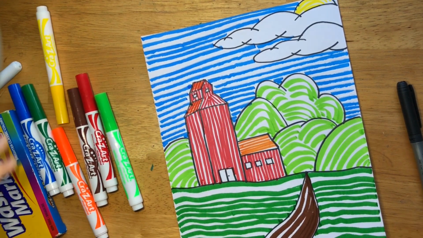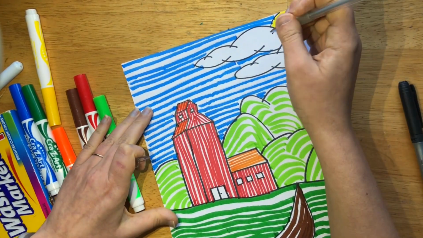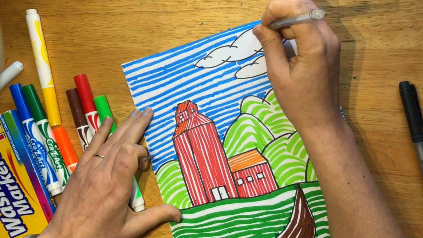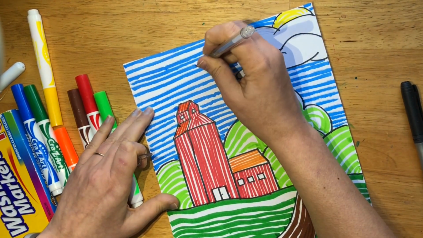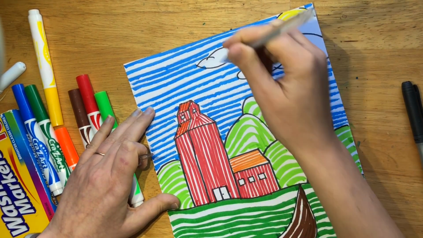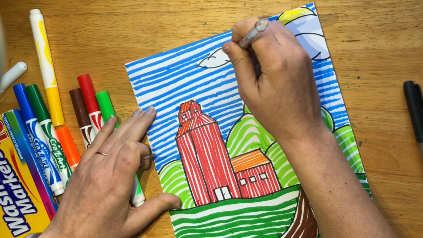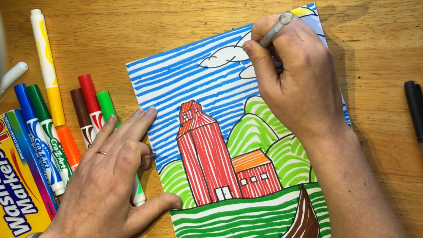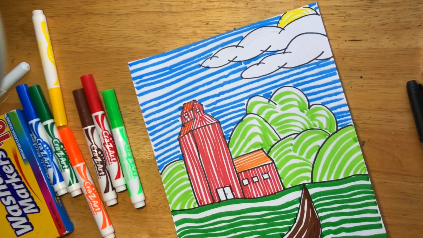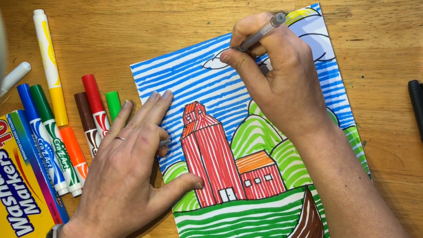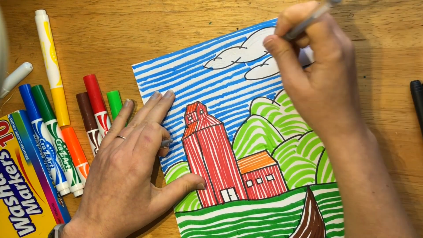And then the last thing is going to be those clouds. And if you have a gray marker, that would be great. I have this colored or gel pen, so I'm going to do those same lines. And just like we did the trees, how we have them going into each other, we'll do that here. I'm going to try a different one. I'm not liking how that's looking. I guess they're clouds, so this isn't bad.